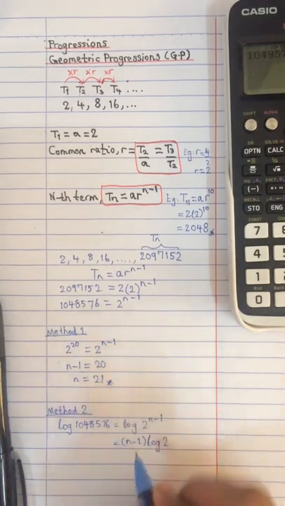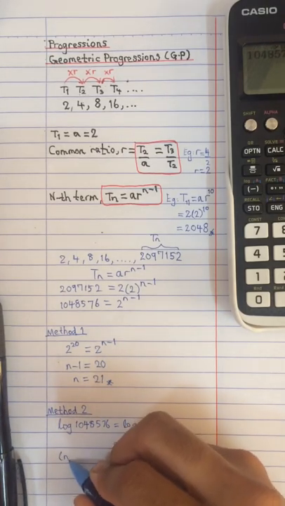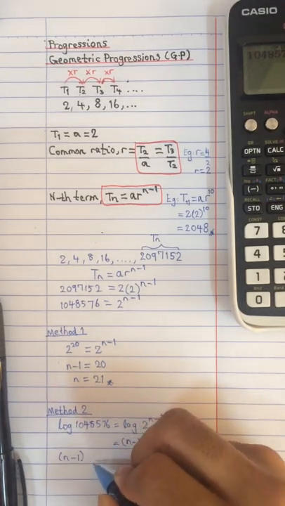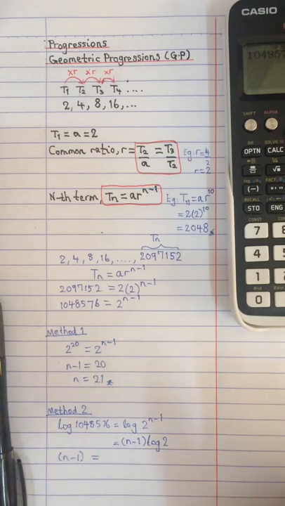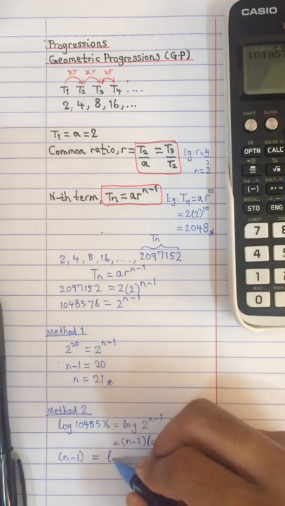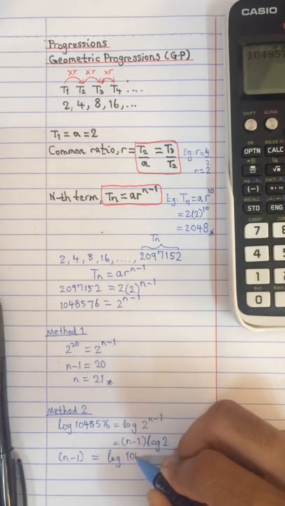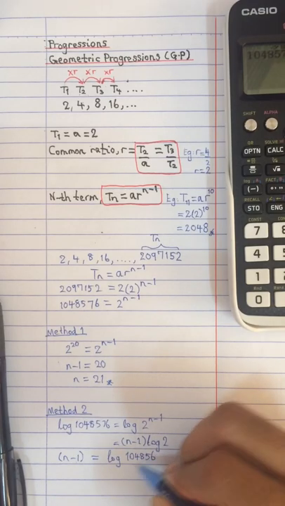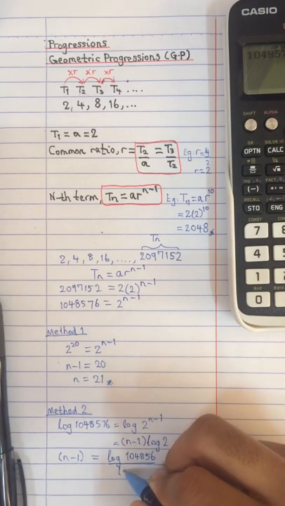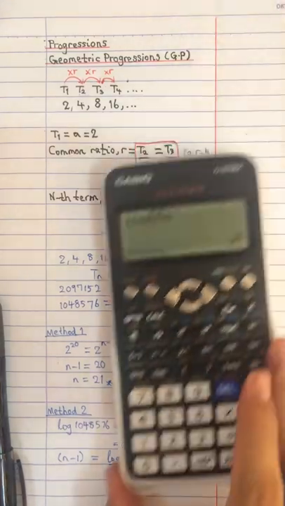I'm going to write this term on this side because I'm going to bring over my log 2. When you bring log 2 to the other side, you have to divide. So you have log 1048.576 divided by log 2.